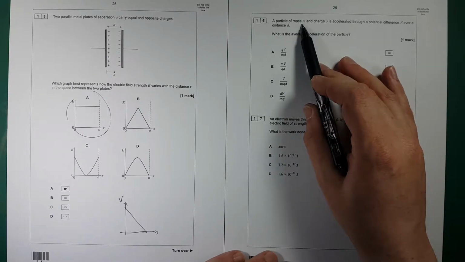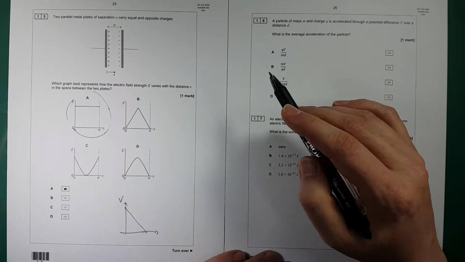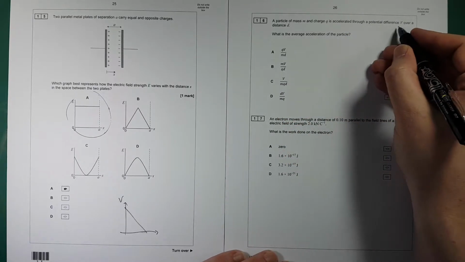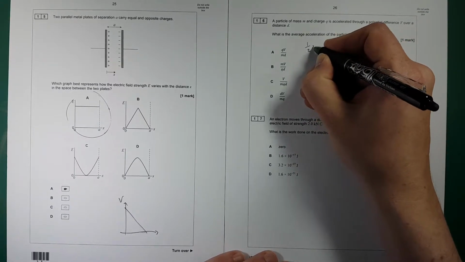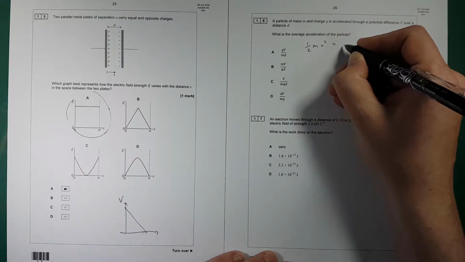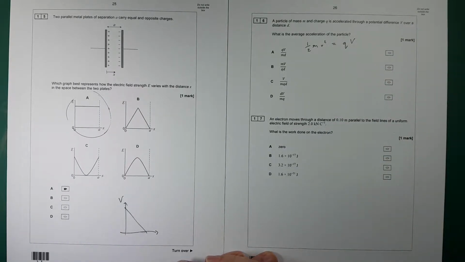Particle of mass m, charge q is accelerated through a potential difference of V. That means it's got qV as its kinetic energy. So a half mv squared is equal to q times by big V, the potential it's been accelerated over. Right, what is the acceleration of the particle?